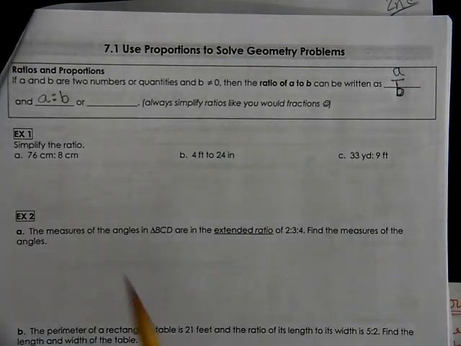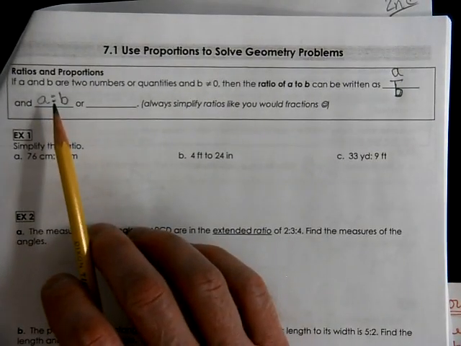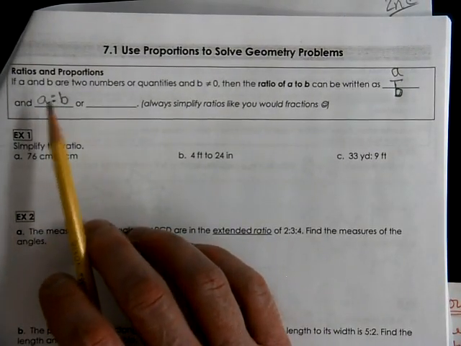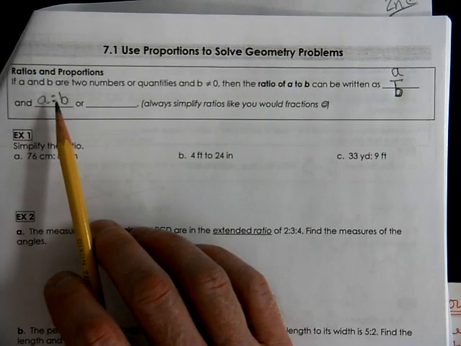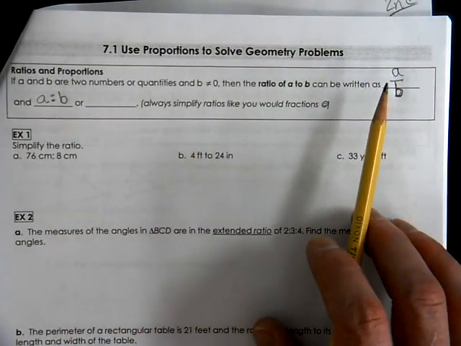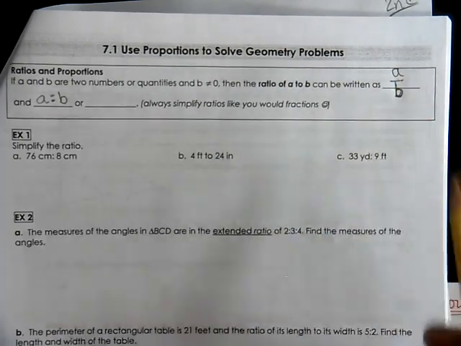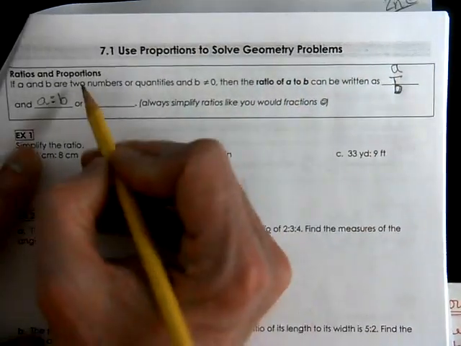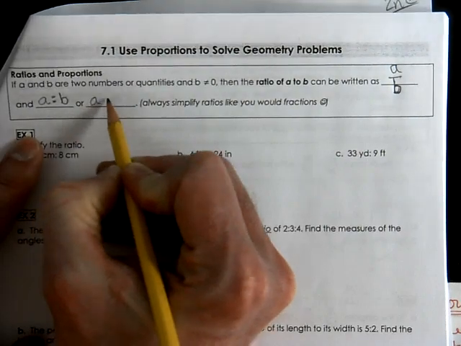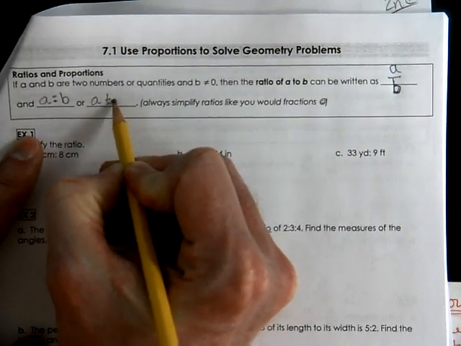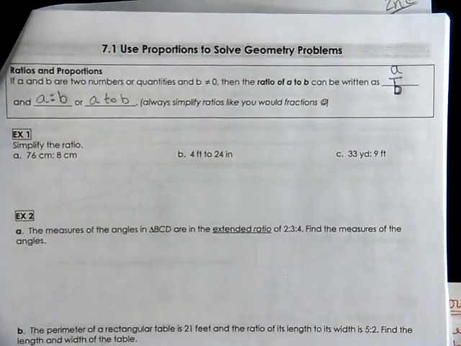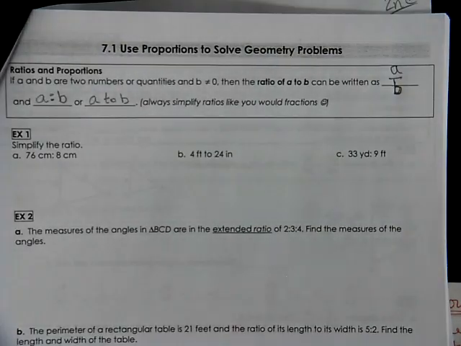This is the type that might show up on a standardized test. That gets us all confused. But if we convert it over to a fraction, it makes more sense to us. And then, of course, you can use words: A to B. So those are three different ways that a ratio can be written.